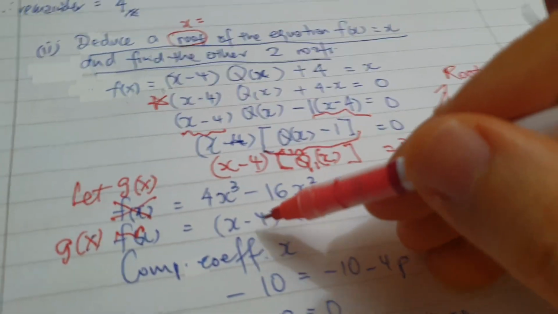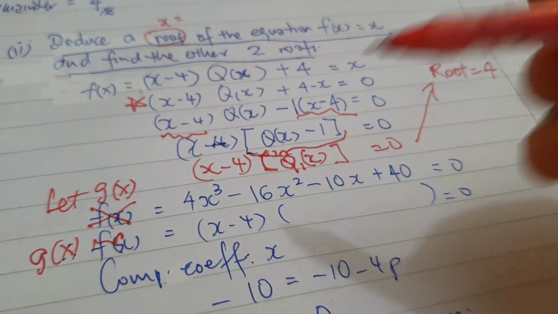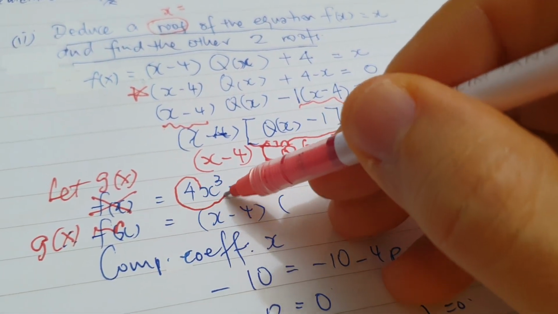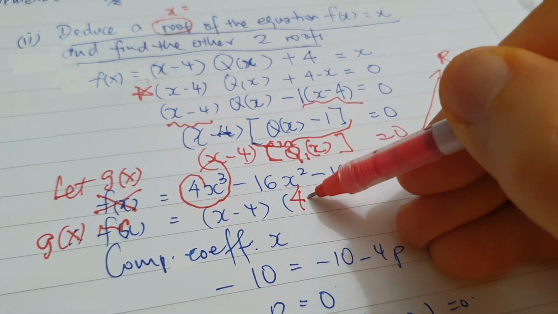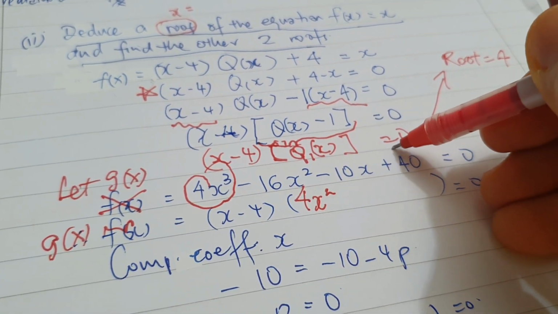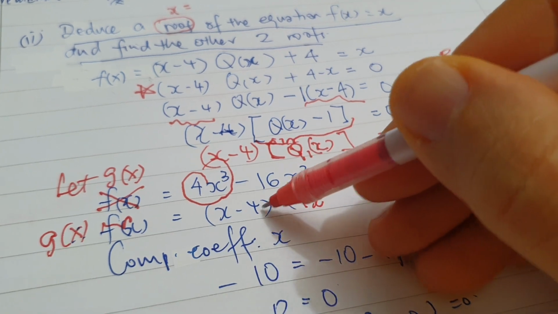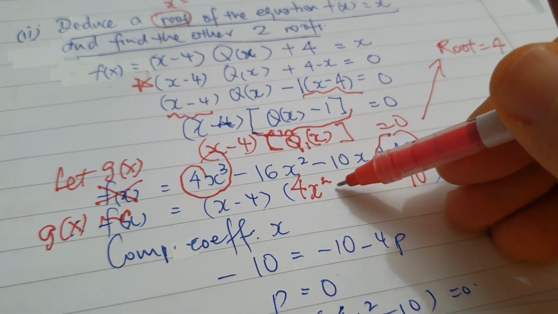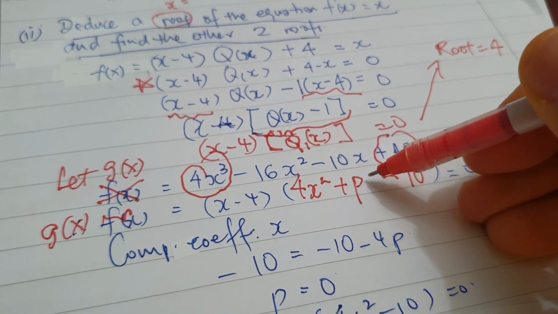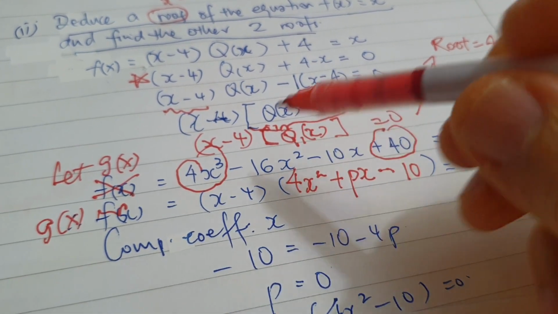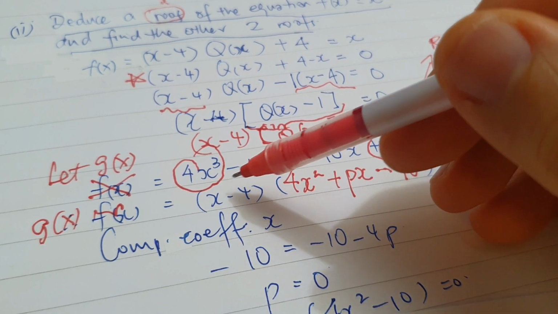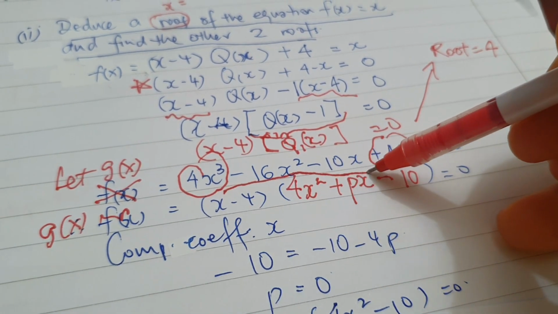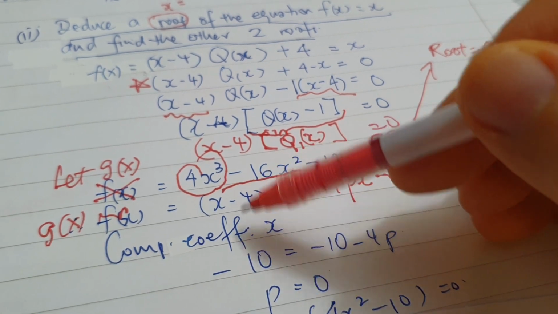But before that, you got to ask yourself, what times x give you the highest power? And that's 4x squared. Then we settle the lowest power, and that's minus 10. And in between, I put an unknown p, and this is where I compare the coefficient of x. Cannot be this because it will be cubed, cannot be this because it will be squared, so it must be this. That's why it's minus 10x.